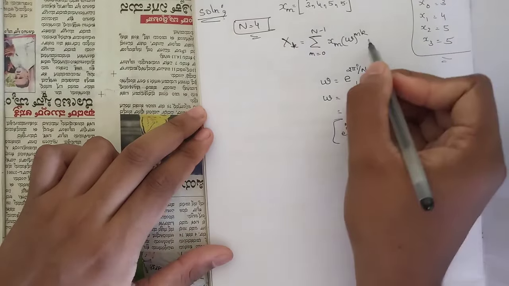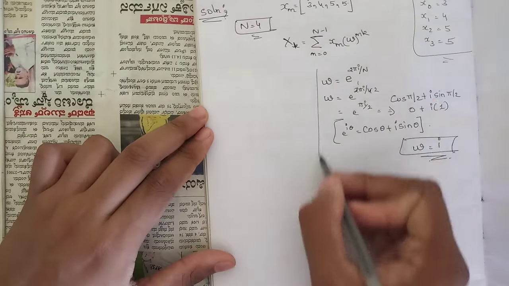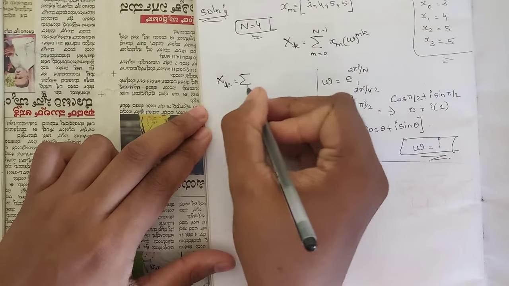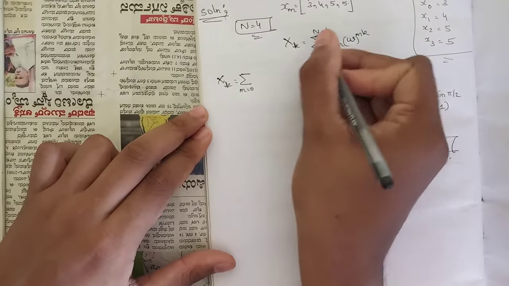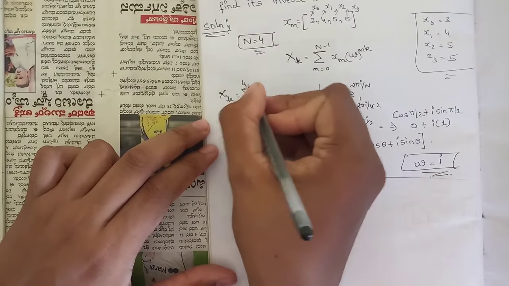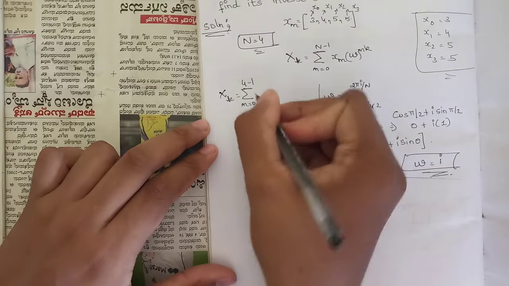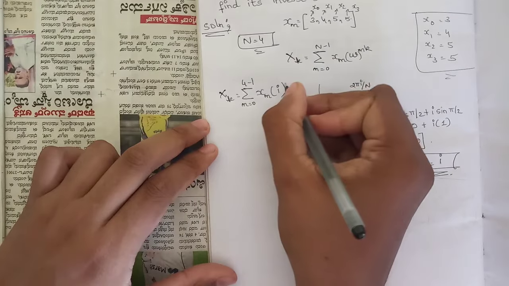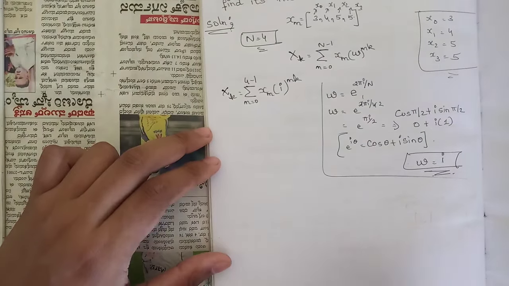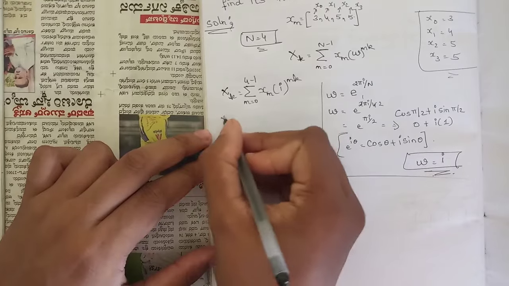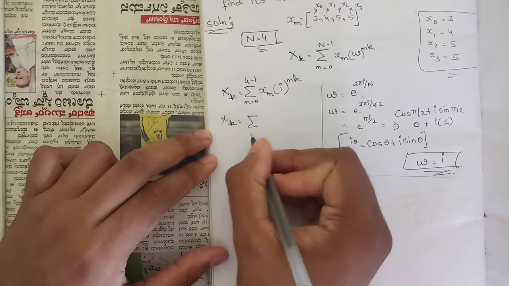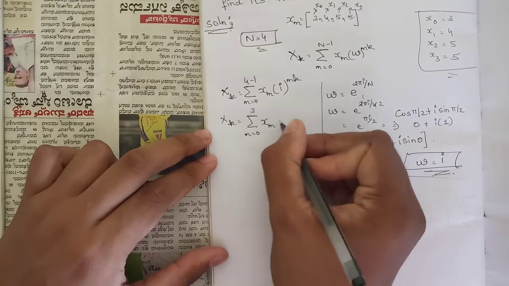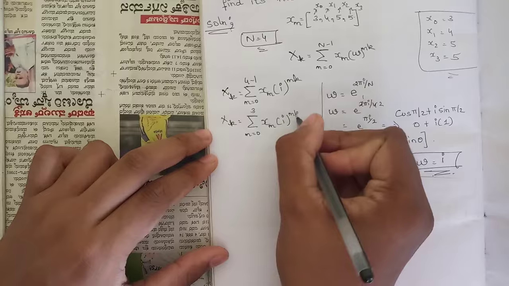Now we need to substitute this omega value in the equation: Xk is equal to the summation for n from 0 to n minus 1. The value of n here is 4, so 4 minus 1 is 3, of xn into i to the power nk, okay?